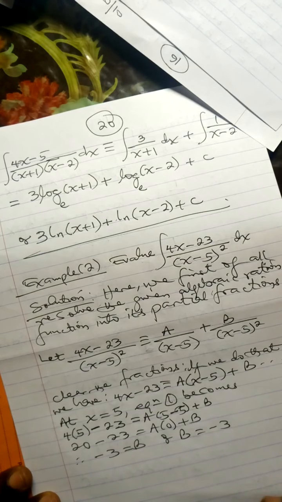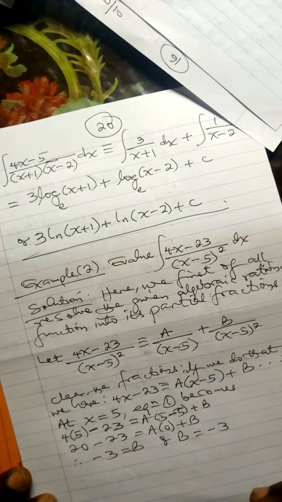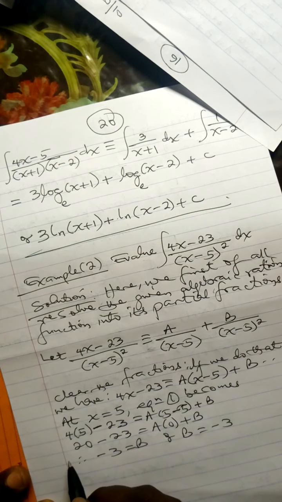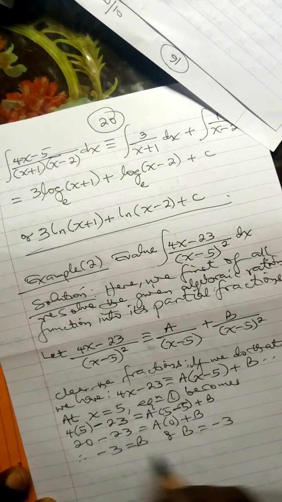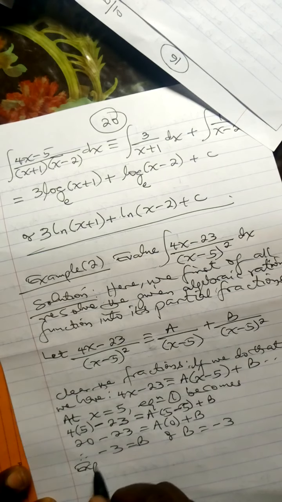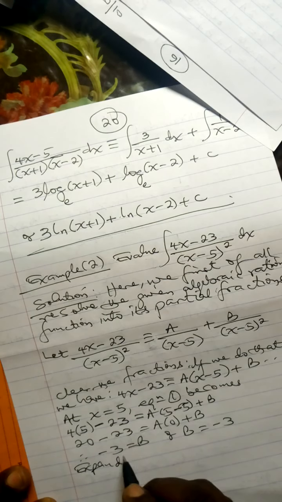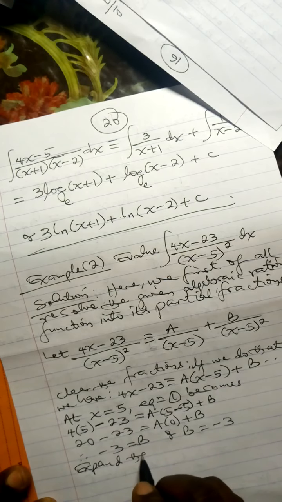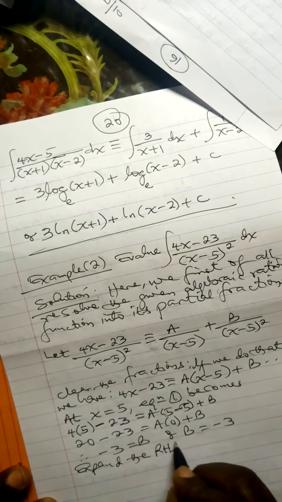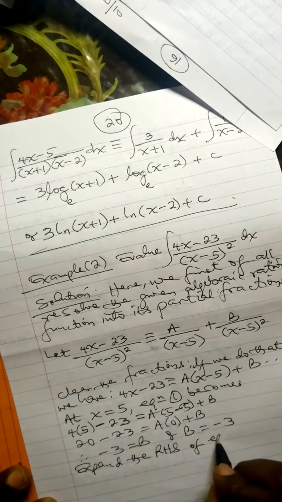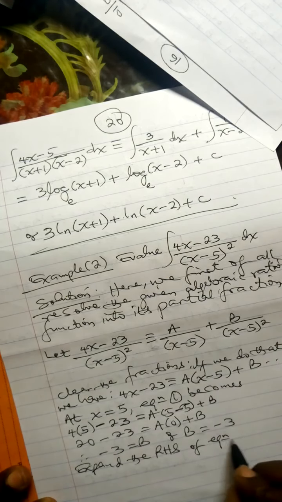Now, how do we solve for a? We can equate constants, or we can expand first. Expand the right hand side of equation 1.